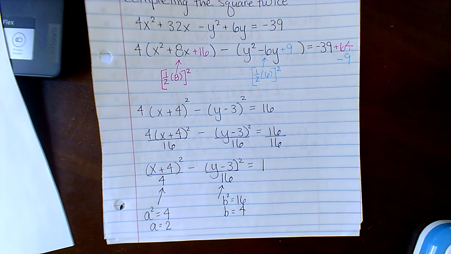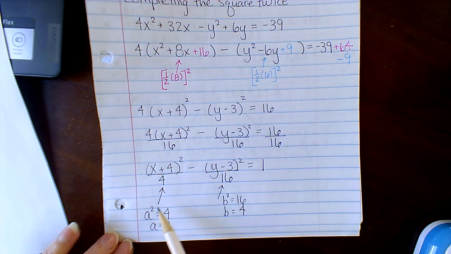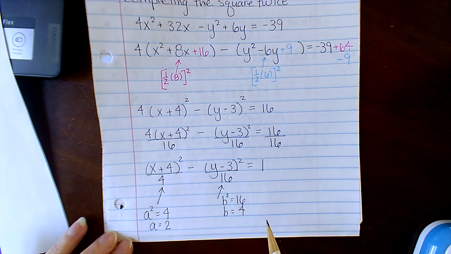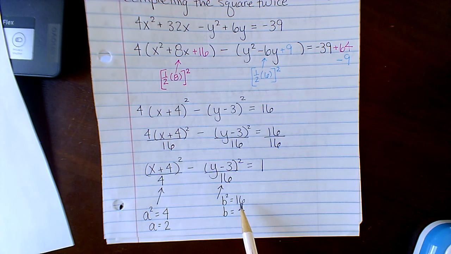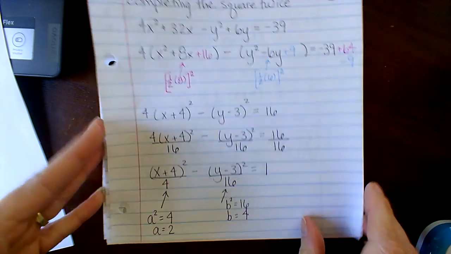So now, from the standard form, I can see what my a squared is, what my b squared is, what my center is, right? So the center is going to be (-4, 3). And once again, my x squared is my first term here, so that tells me which way my transverse axis is going to be. It's going to be horizontal.